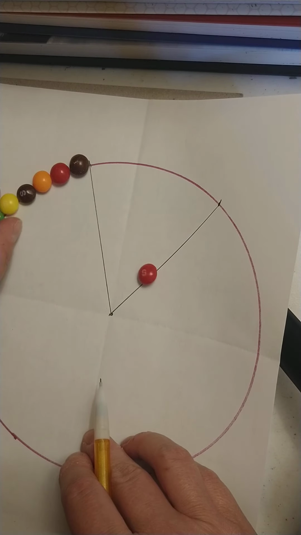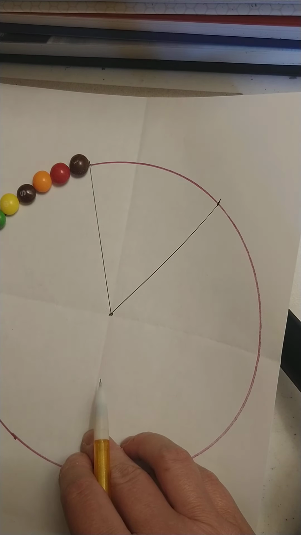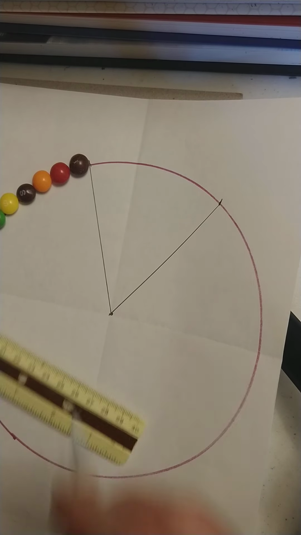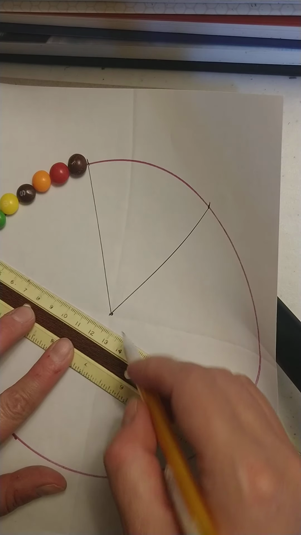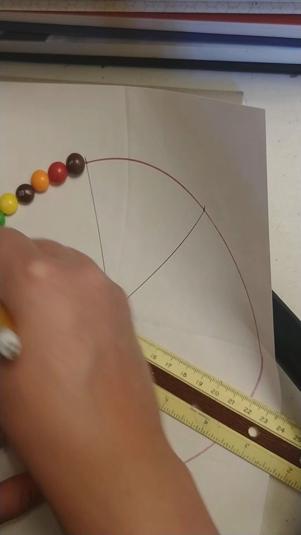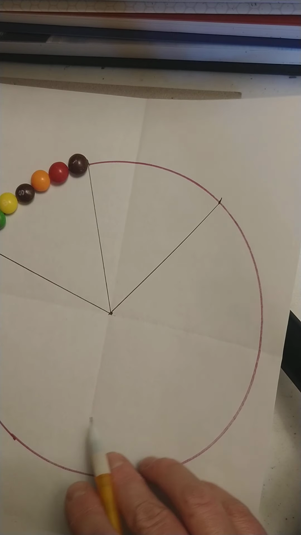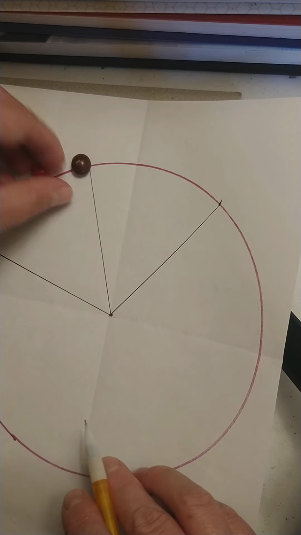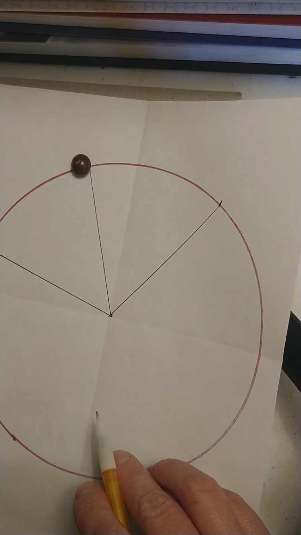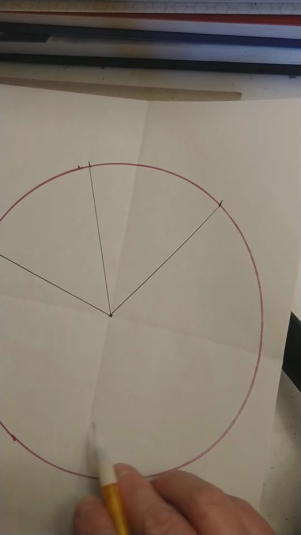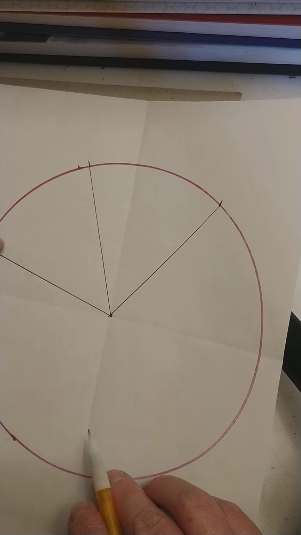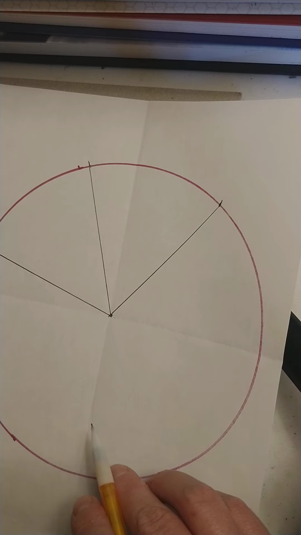Okay. And 7 there. Okay. And we'll draw another segment. We'll keep going until we get around the entire circle. And again, whichever little item you used should be perfectly fine as long as you measure that radius carefully. And this will work with any size circle.